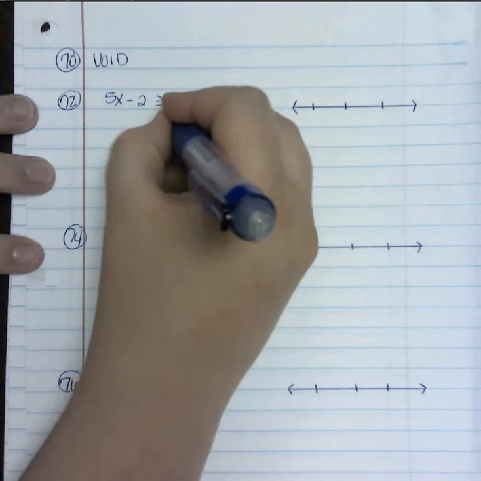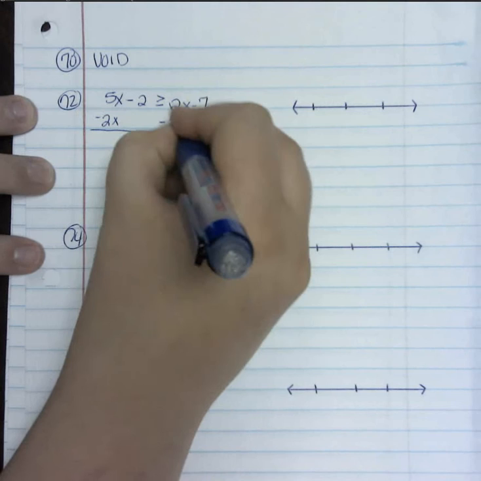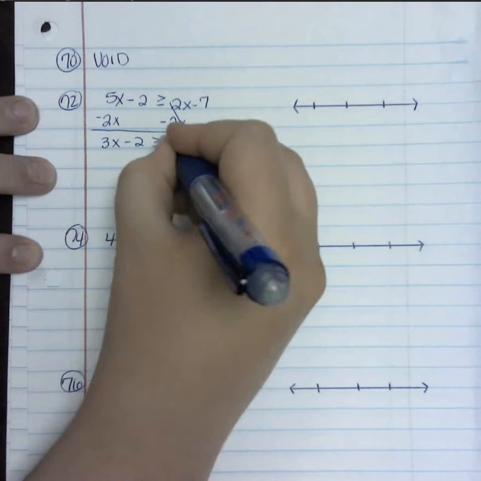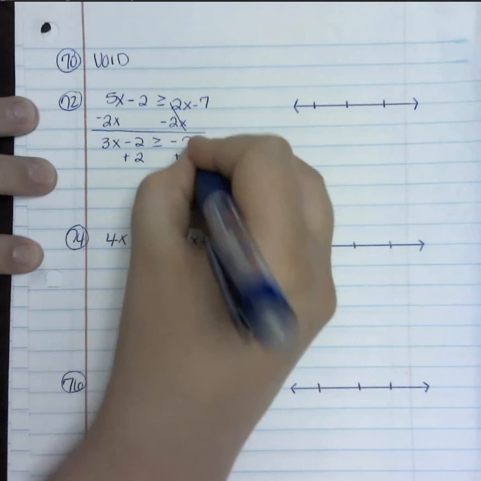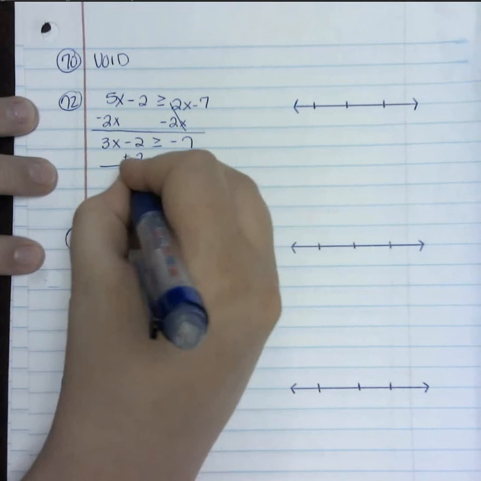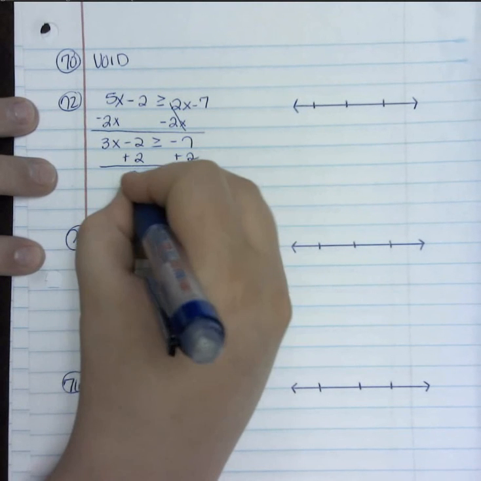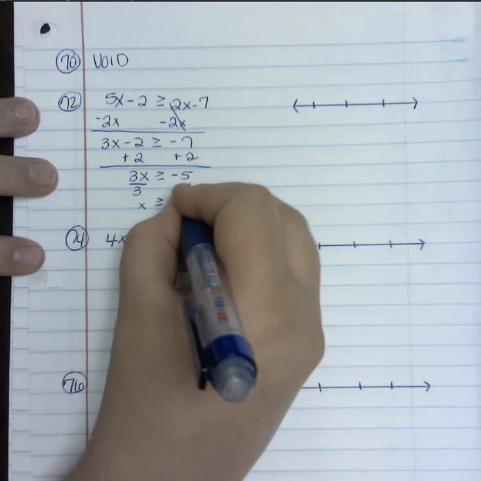72, we're going to subtract 2x from both sides, which gives us 3x minus 2 is greater than or equal to negative 7. Add 2 to both sides to get 3x is greater than or equal to negative 5. Divide both sides by 3 to get x is greater than or equal to negative 5 over 3.